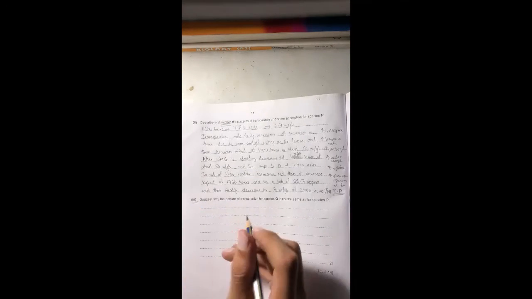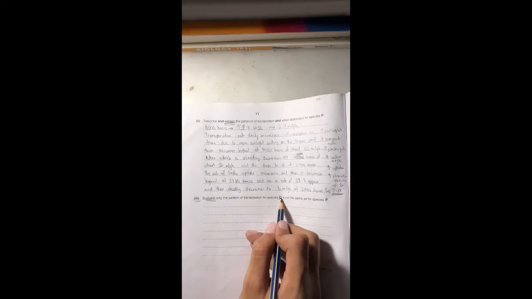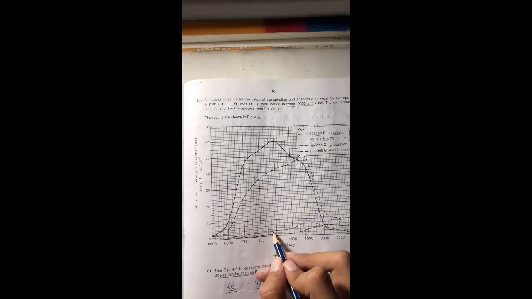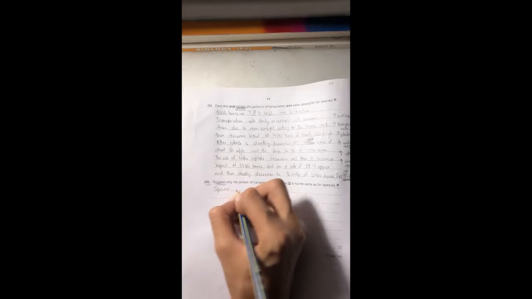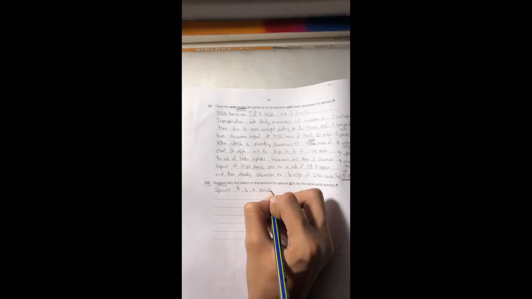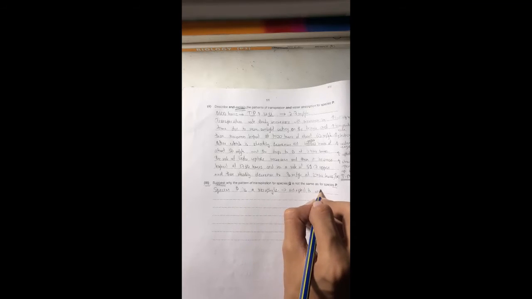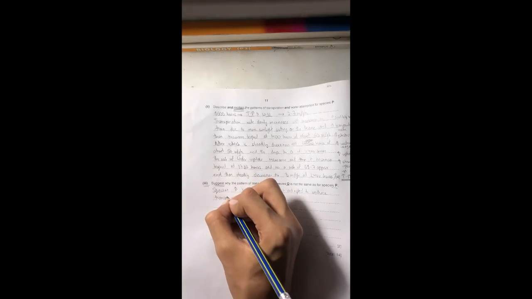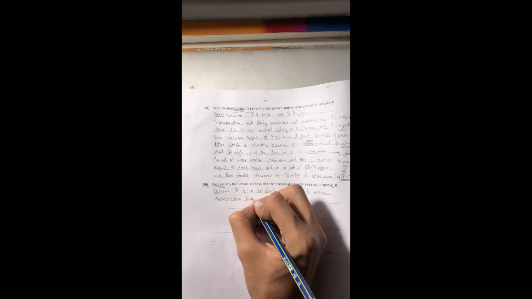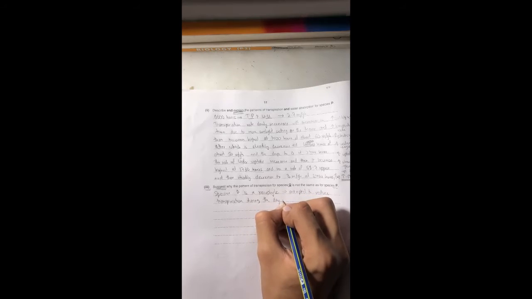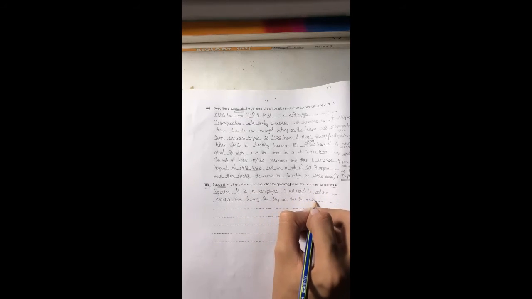Okay, so part 3 is suggest why the pattern of transpiration for species Q is not the same for species P. So if we look at this graph, we would see that species Q has a lower water uptake and transpiration rate as compared to species P, which is this. So a reason for this would be that species P is a xerophyte. Now xerophytes are those plants that are adapted to reduce transpiration or minimize transpiration during the day or due to a windy season, etc., etc.